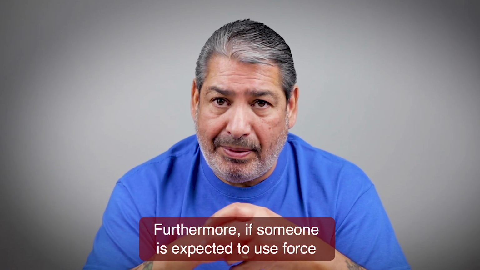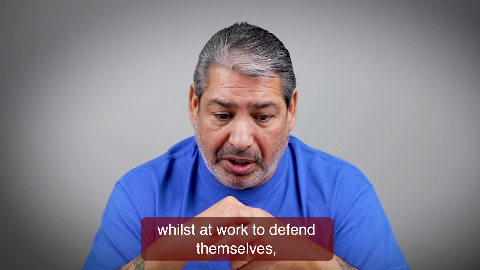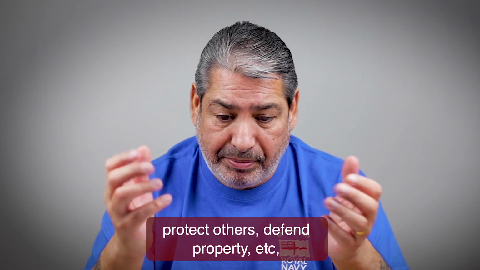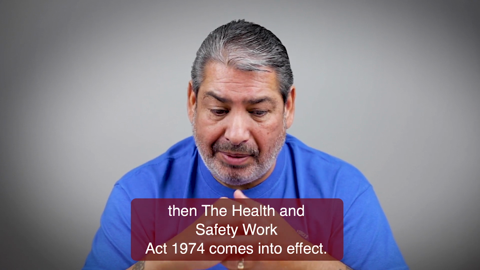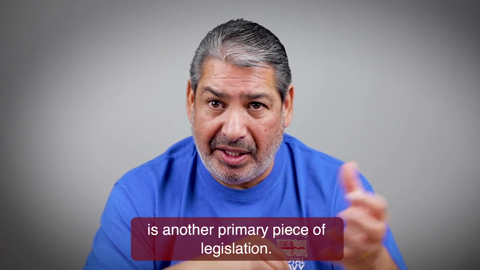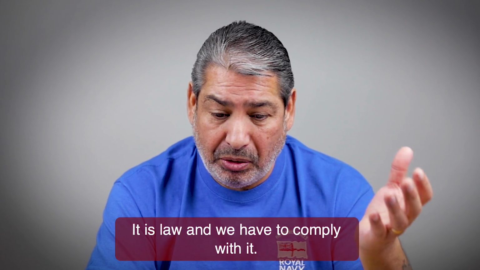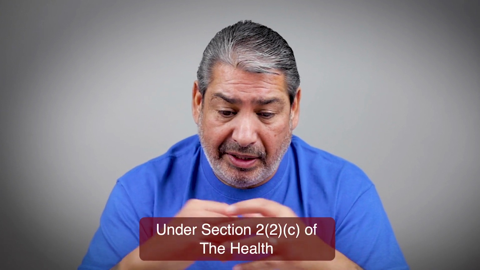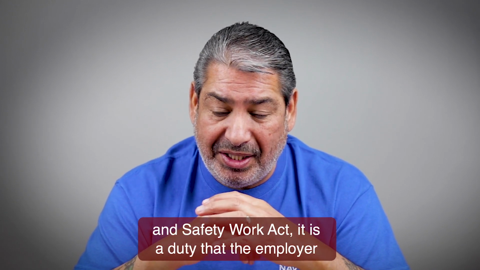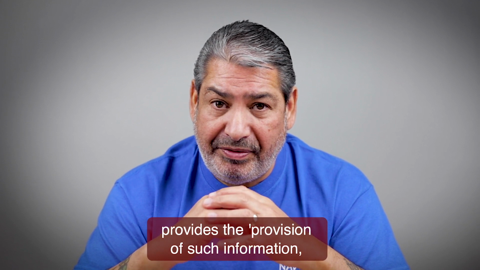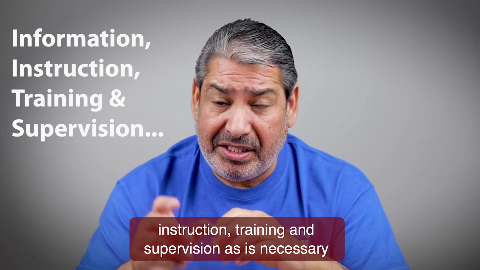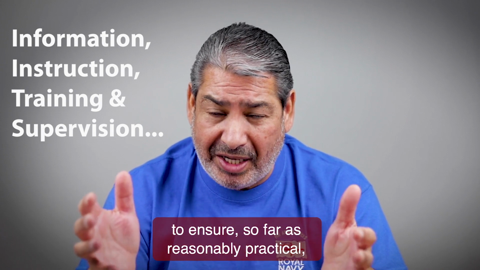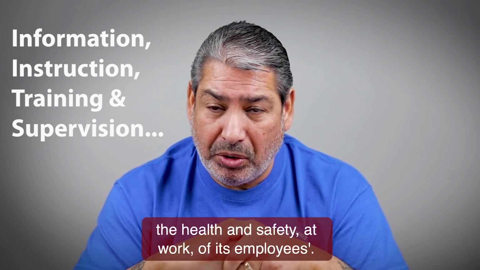Furthermore, if someone is expected to use force whilst at work to defend themselves, protect others, defend property, etc., then the Health and Safety at Work Act 1974 comes into effect. And the Health and Safety at Work Act is another primary piece of legislation. It is law and we have to comply with it. Now, under Section 2(2)(c) of the Health and Safety at Work Act, it is a duty that the employer provides the provision of such information, instruction, training and supervision as is necessary to ensure, so far as is reasonably practicable, the health and safety at work of his employees.